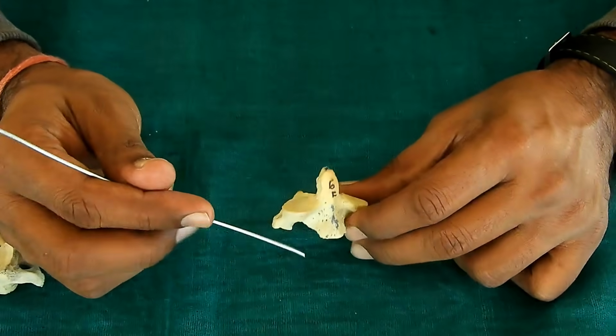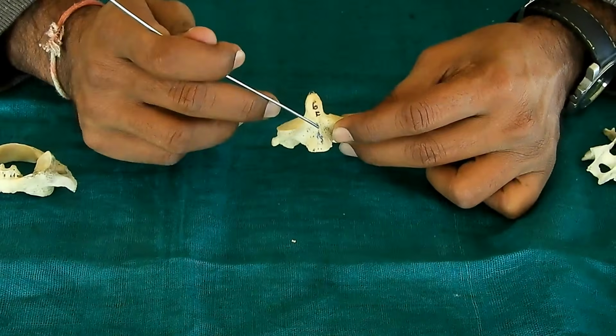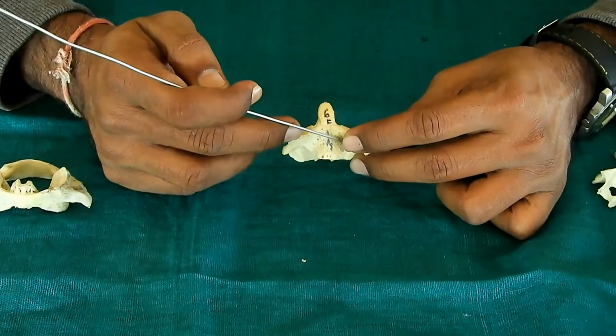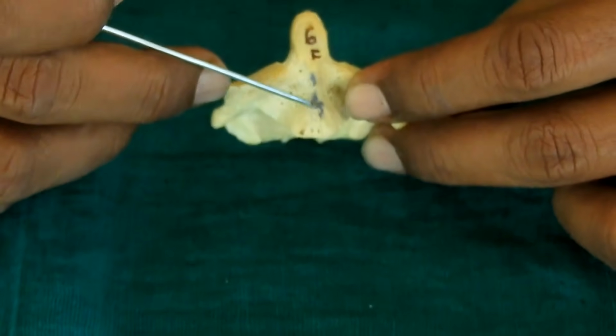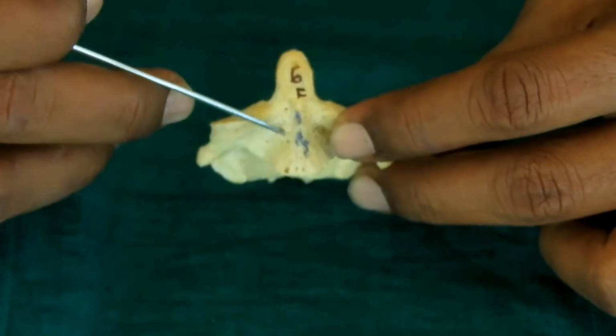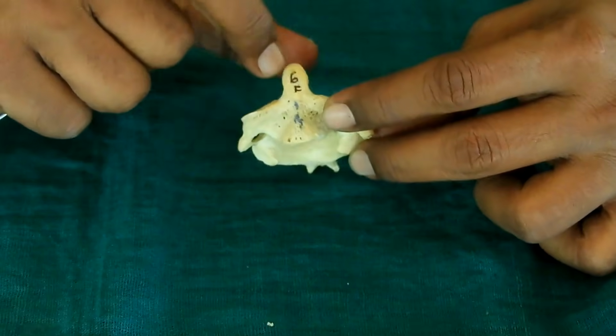First, the body and the dens. The dens projects upwards from the upper surface of the body. The anterior surface of the body is marked by a median ridge. On each side of the median ridge, the anterior surface is hollowed out.